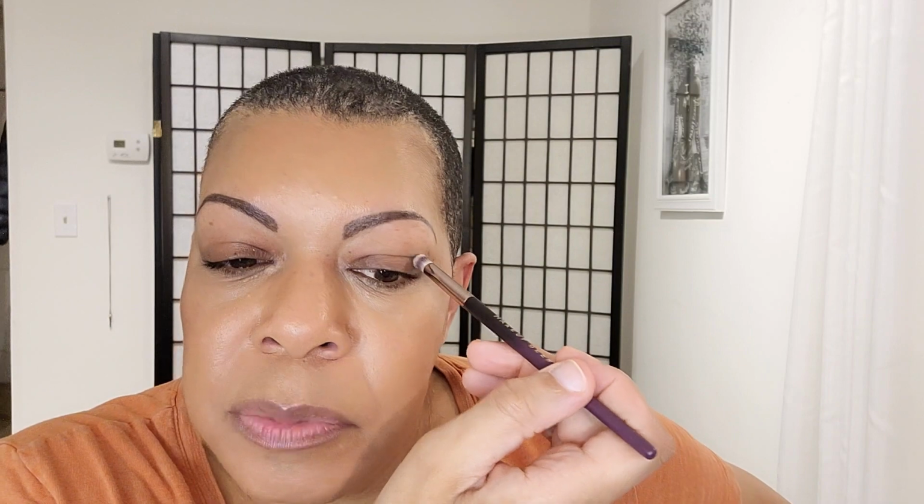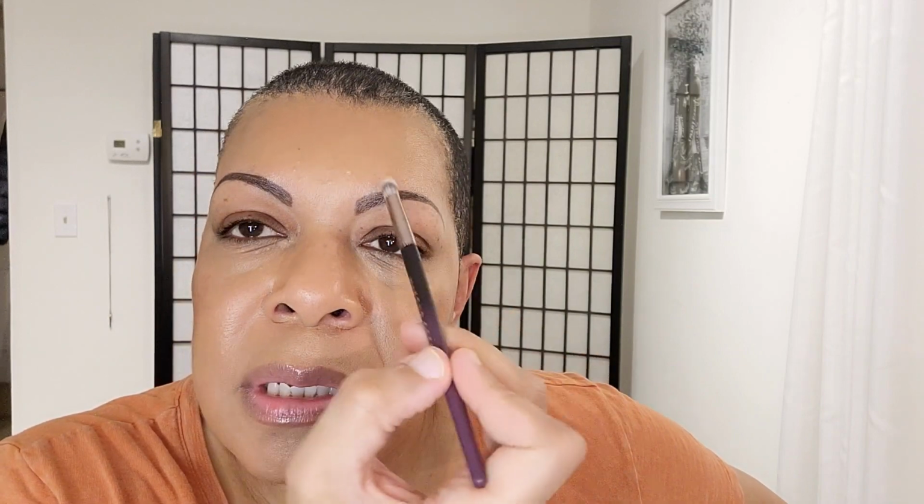If I want a sharp V and I don't want it blended, this would be good for that. However, if you have smaller eyes than me, or if you have deep set eyes, I think this would be great as a crease brush because you can get it right in there because it's small. You see what I'm saying?